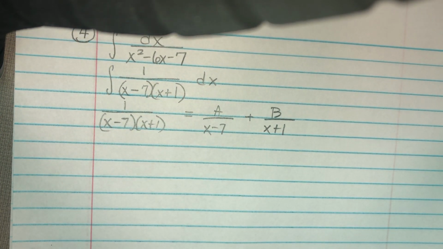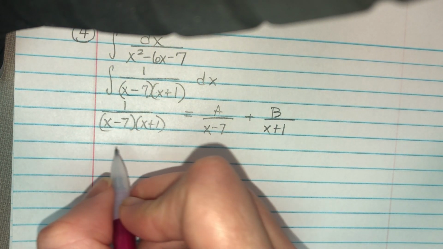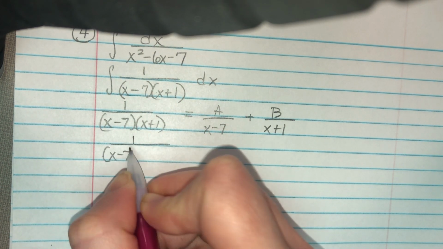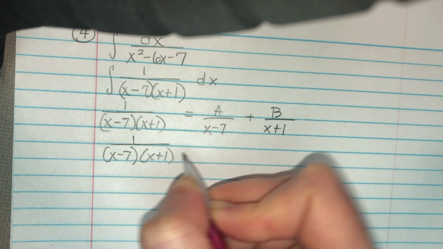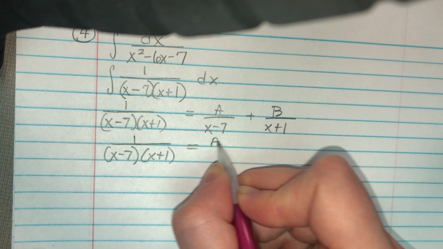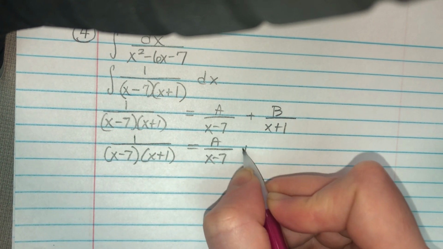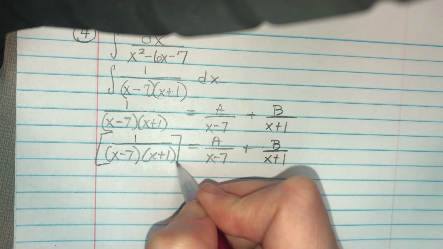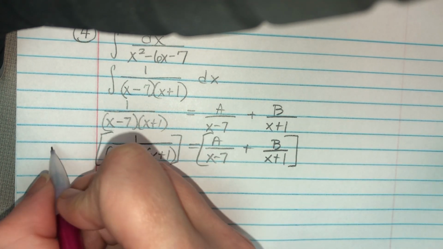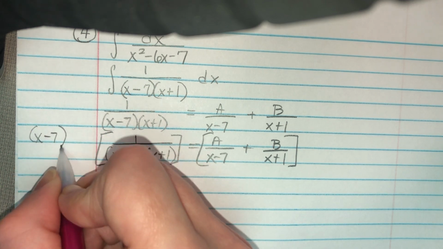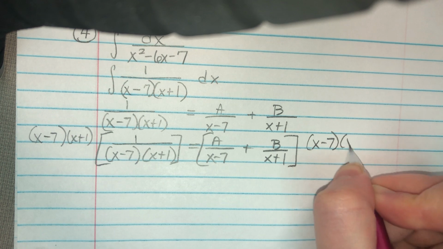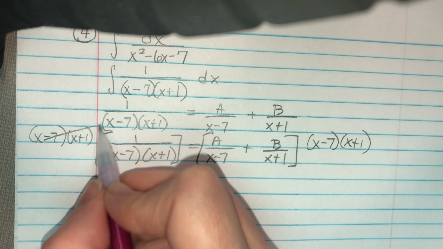And now I'm going to multiply both sides by the denominator of the left side. So let's copy it first. So we've got x minus 7, x plus 1, x minus 7, x plus 1.